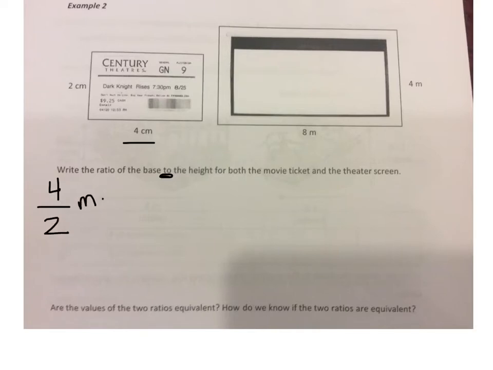I'm going to put an M for movie. And then the theater screen. This theater screen base is 8, and I'm going to compare that to, so that's where my fraction line comes in, a 4. And this is the theater screen. So it's 4 to 2 and 8 to 4.